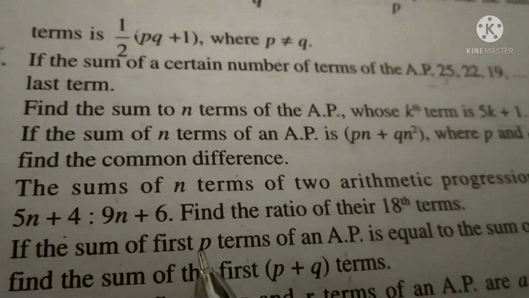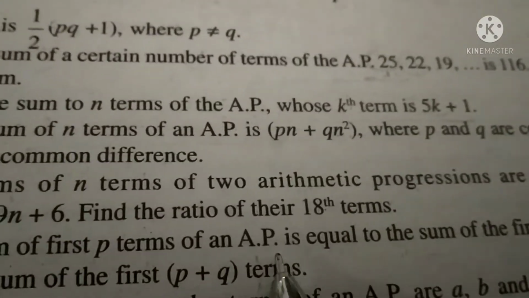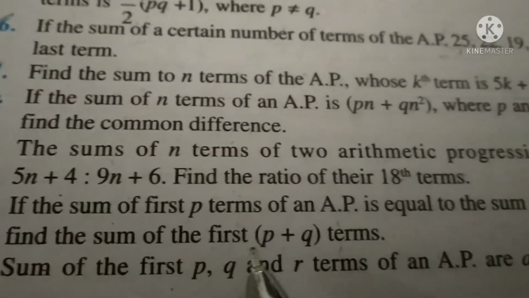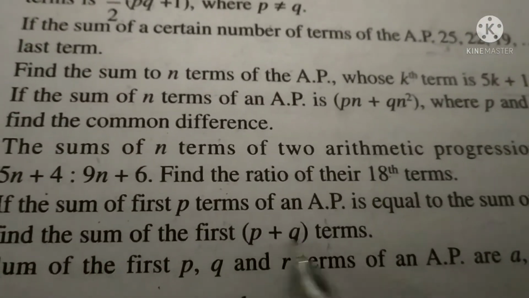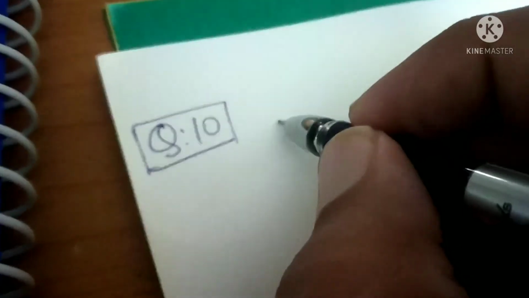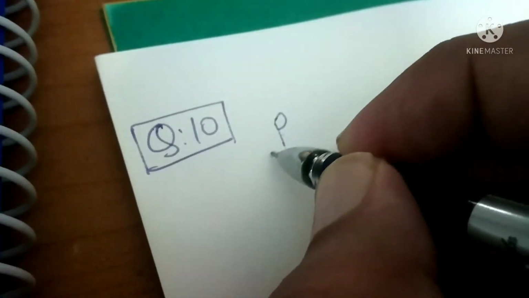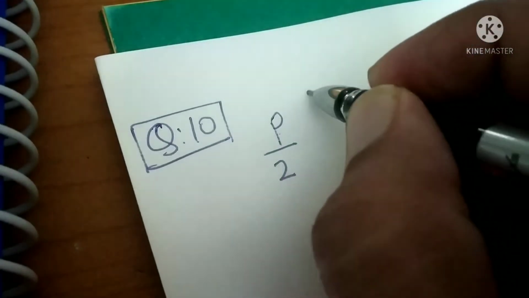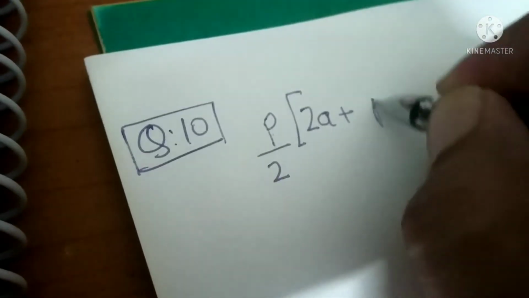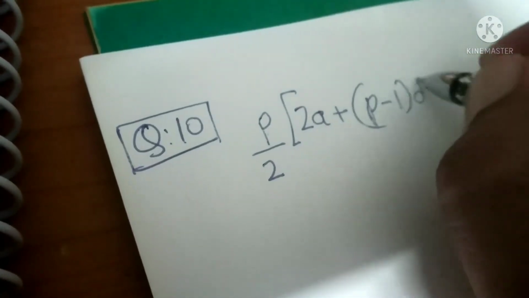If the sum of the first p terms of an AP is equal to the sum of the first q terms, then find the sum of the first p plus q terms. So the sum of the p terms will be p by 2 whole into 2a plus p minus 1 whole into d.